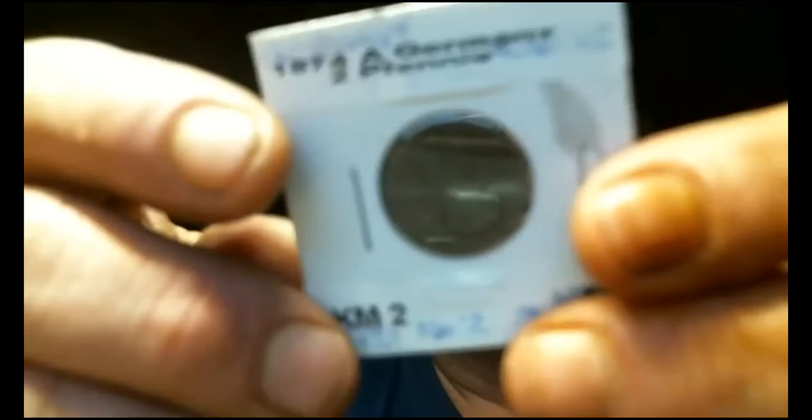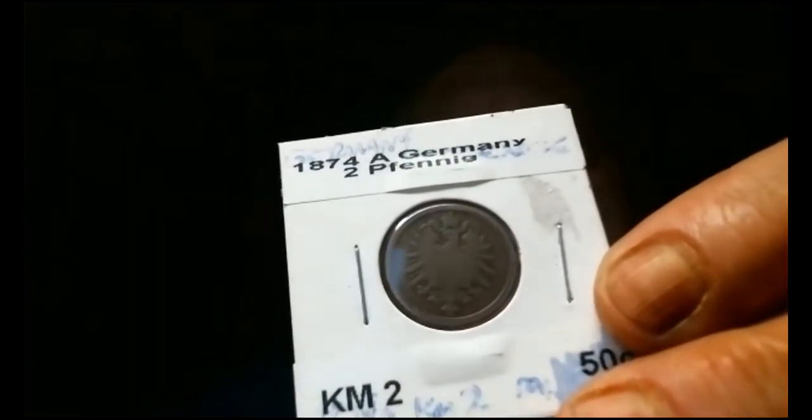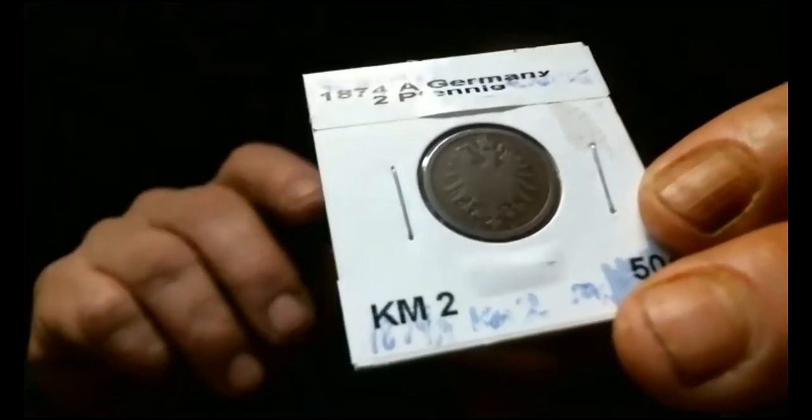All right, getting to the Germans, we were talking about that on the page about the FGA. Well, here's a 1874A Germany. All right, and beautiful, whatever that is, Griffin.